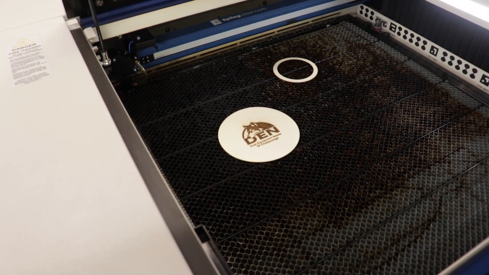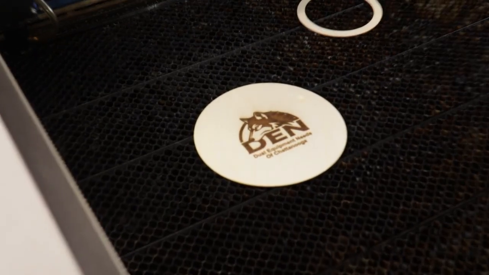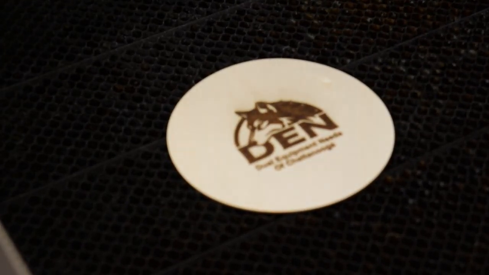Coated clean, so you won't see a burn around it.